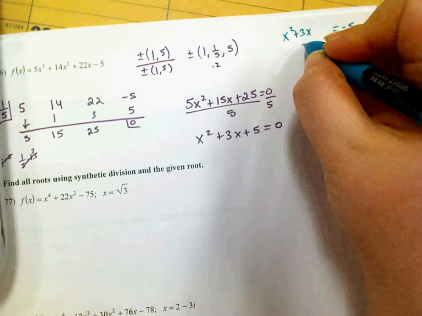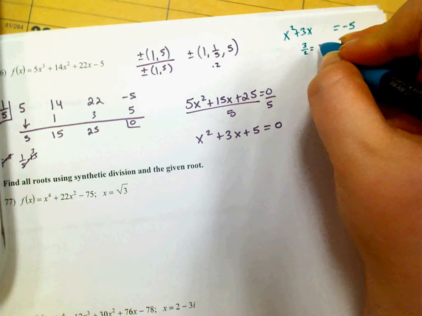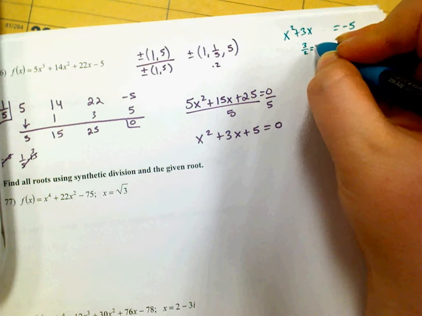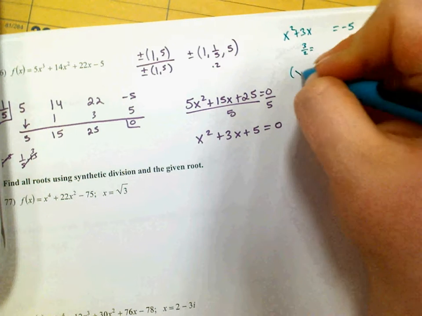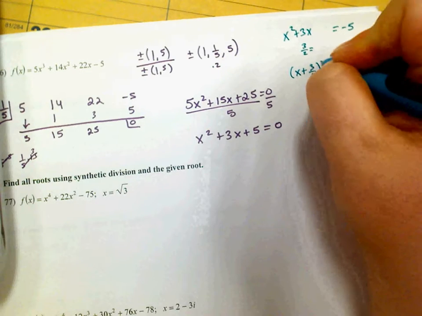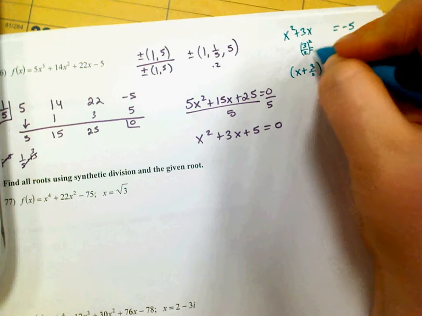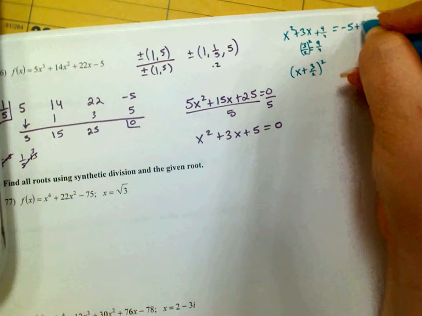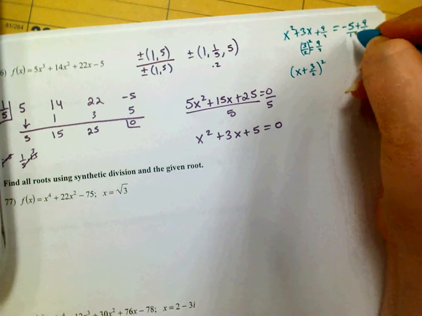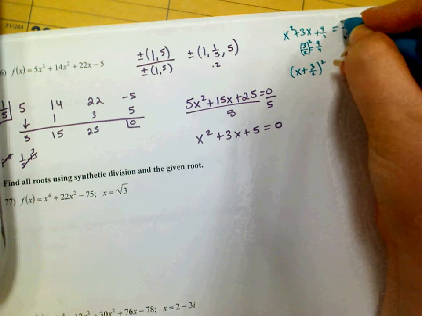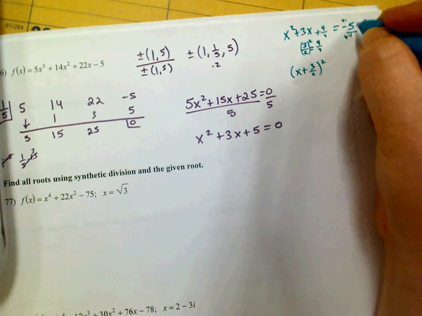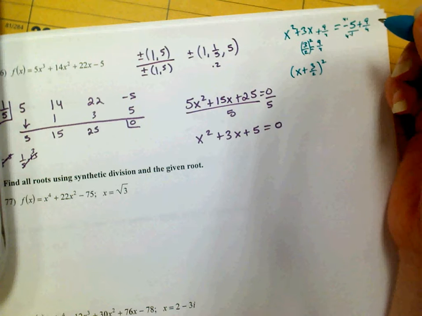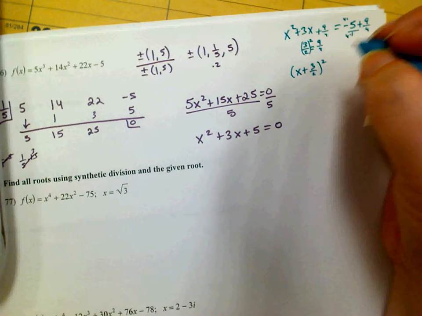So cut that in half, and I get n squared. So I've got x plus 3 halves quantity squared is 9/4, so I'm going to add 9/4 to both sides. That is, so I multiply by 4 on top and bottom, so that's negative 20/4 plus 9/4. That's negative 11/4.